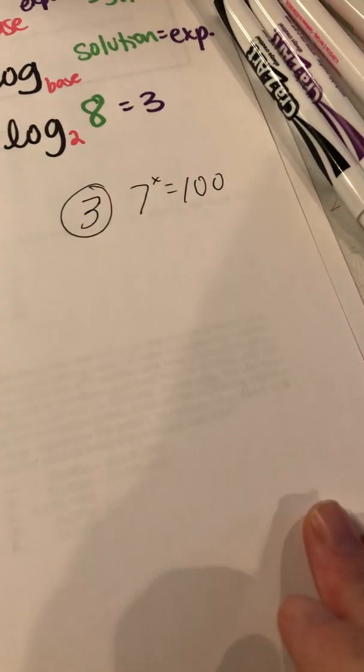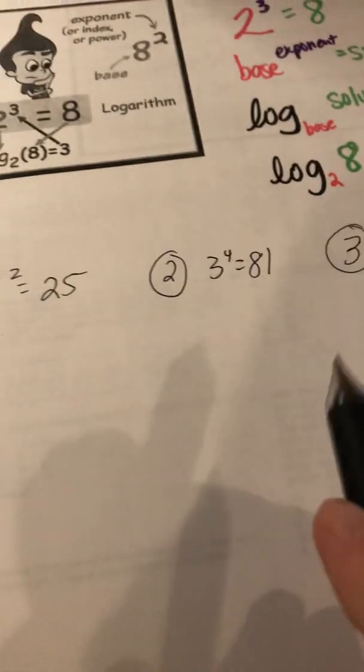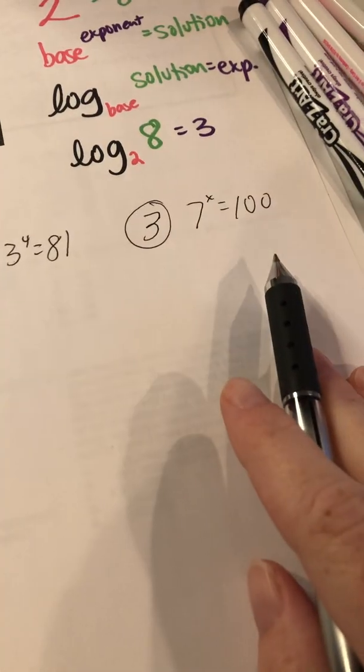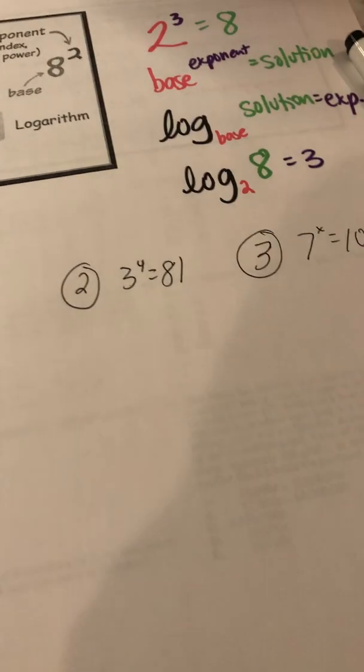So number 1 is 5 squared equals 25. Number 2, 3 to the 4th equals 81. And number 3, 7 to the x equals 100. Because this is actually what we want, right? These are just like rewrites, but this is actually solving. Okay, pause and then try it yourself.